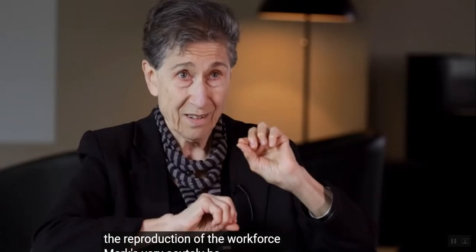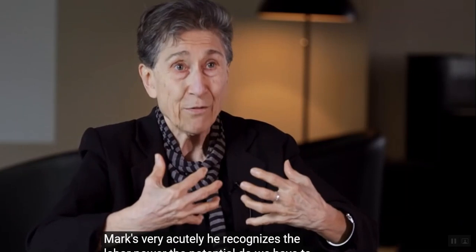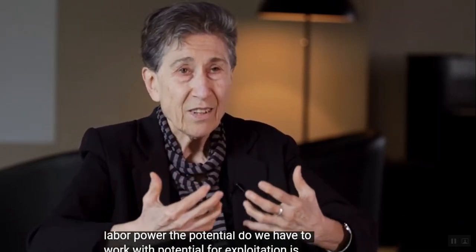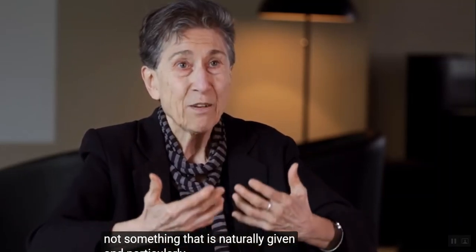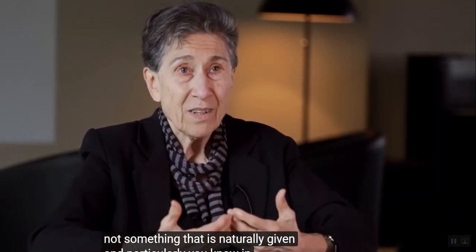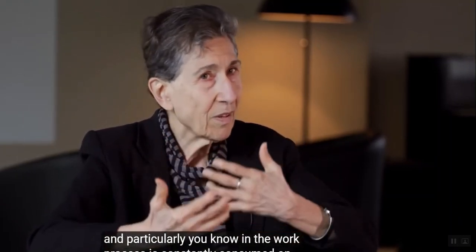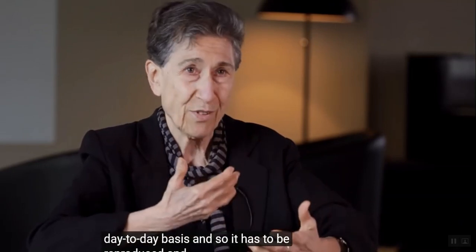Marx very acutely recognizes that labor power, the potential that we have to work, the potential for exploitation, is not something that is naturally given. Particularly in the work process, it is constantly consumed on a day-to-day basis, and so it has to be reproduced.